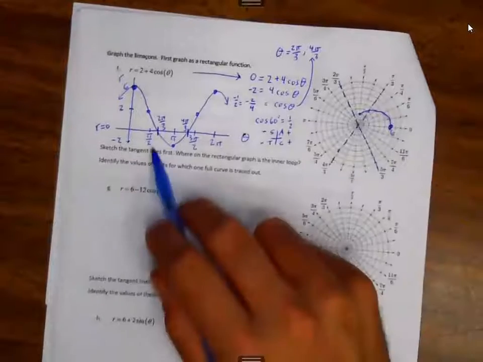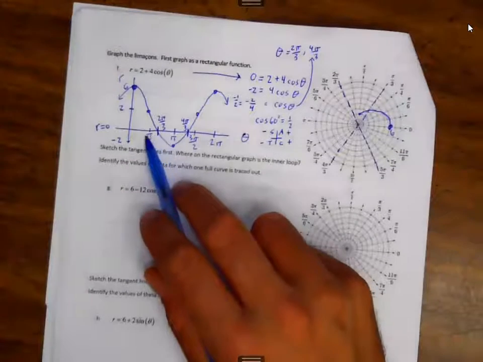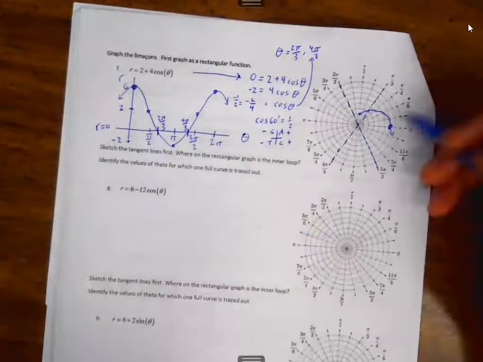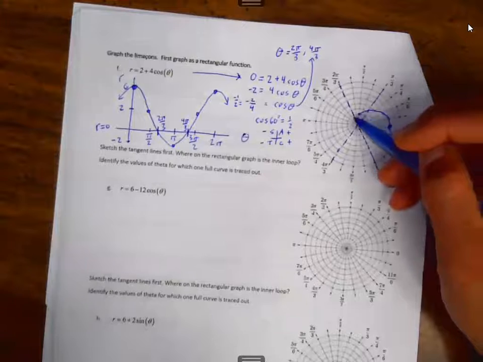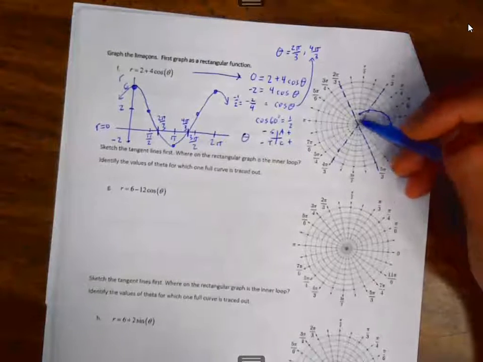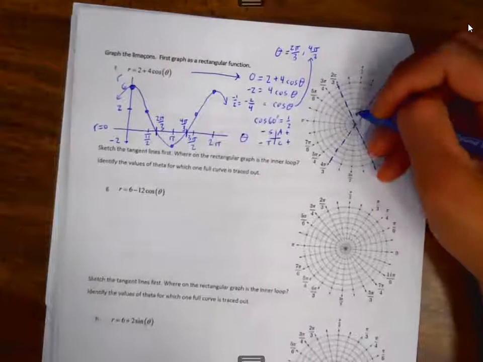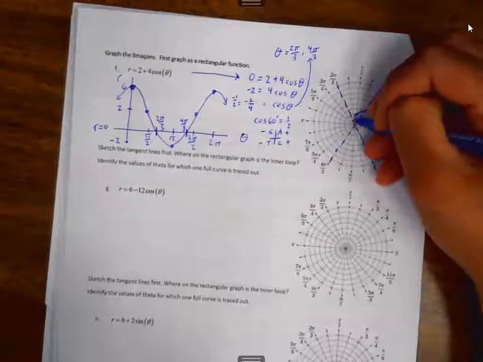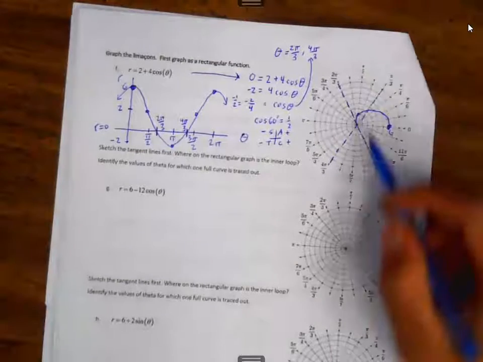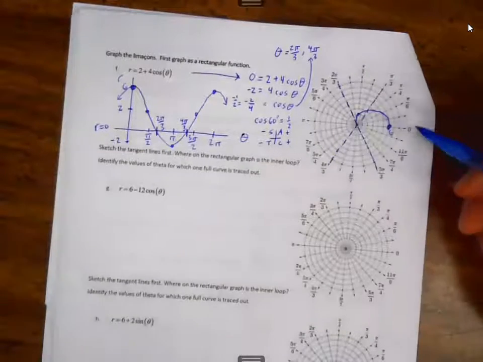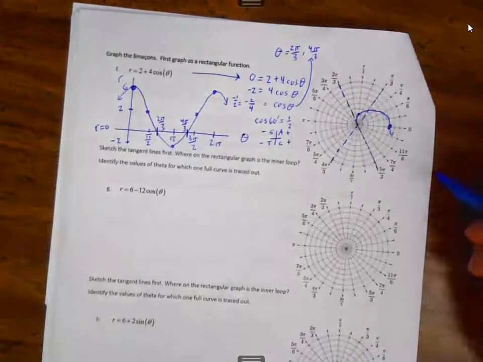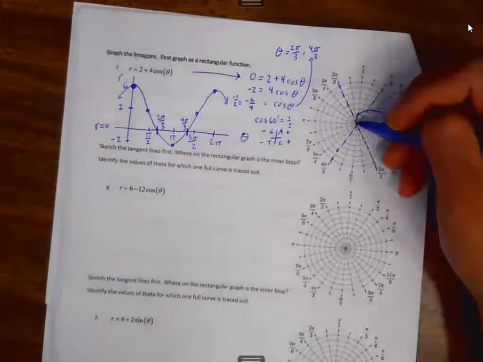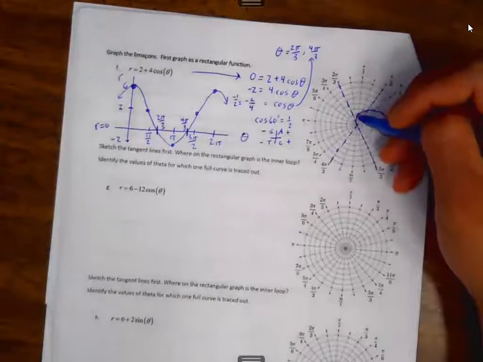All right. Now from pi over 2 to 2 pi over 3, so on this little interval here, it's going to shrink from 2 to 0. So that's why we have the tangent line. As we get closer to it, tangent means it's going to get infinitely closer to that line and never touch it. So that's how that dotted line helps us. We know we don't want to cross it without hitting the origin.